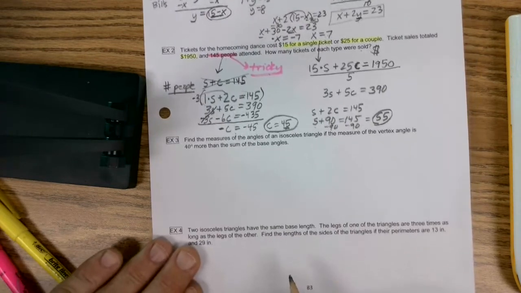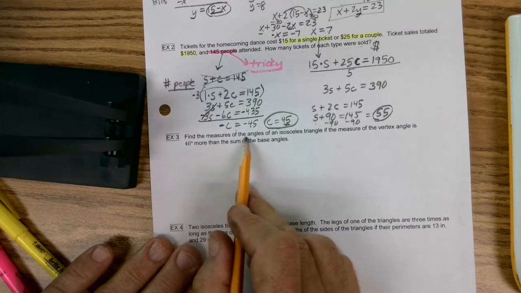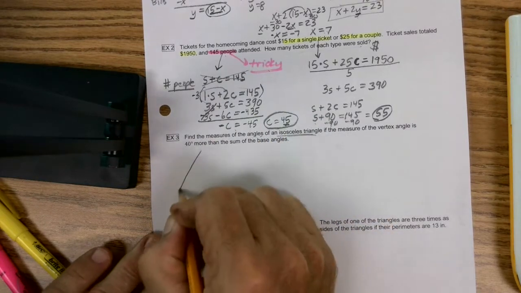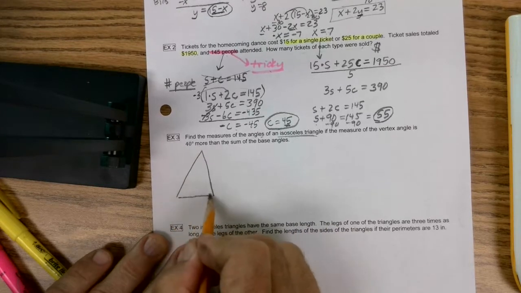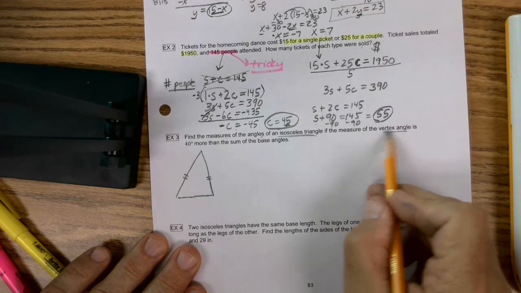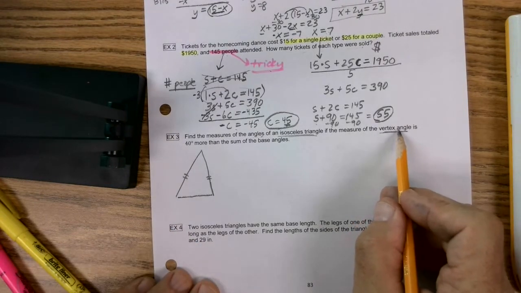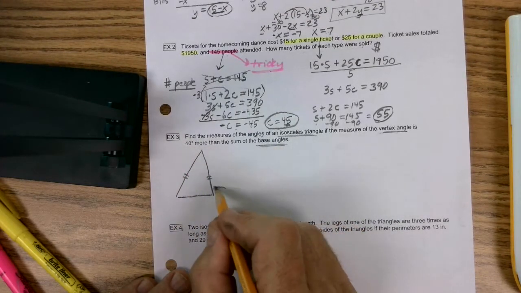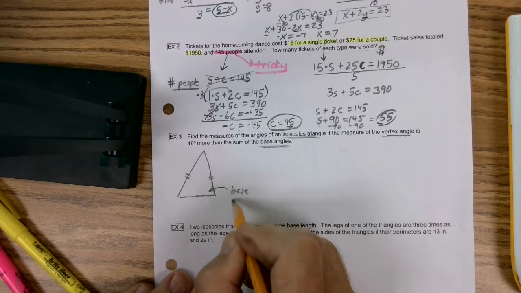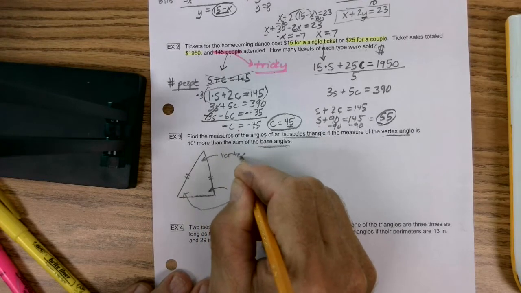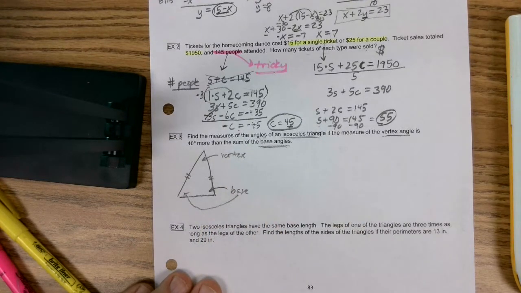Okay, now we're going to hit some geometry. Find the measures of the angles of an isosceles triangle. You better remember this from geometry. That means 2 of our sides are the same. If the measure of the vertex angle, now it's been a while since you guys have had this, is 40 more than the sum of the base angles. See, now this is a base angle, and so is this. That means that must be the one they're talking about as far as the vertex. So there's your geometry terminology coming in handy.